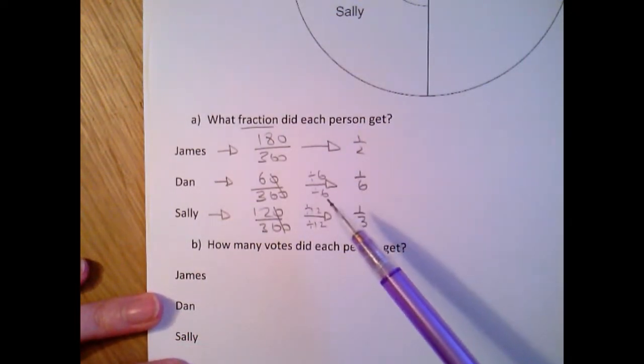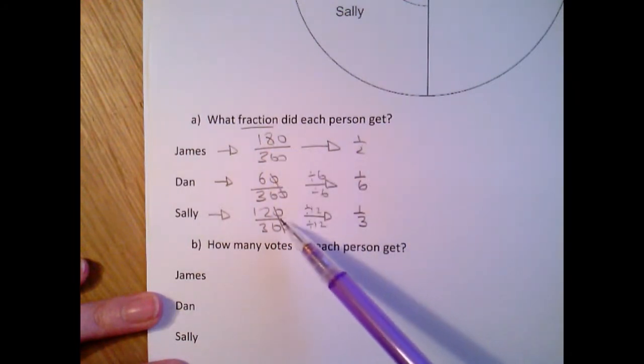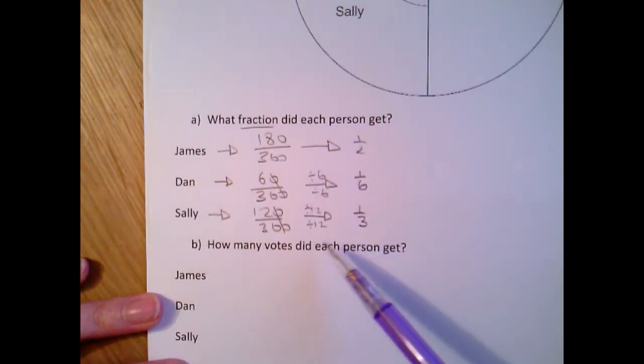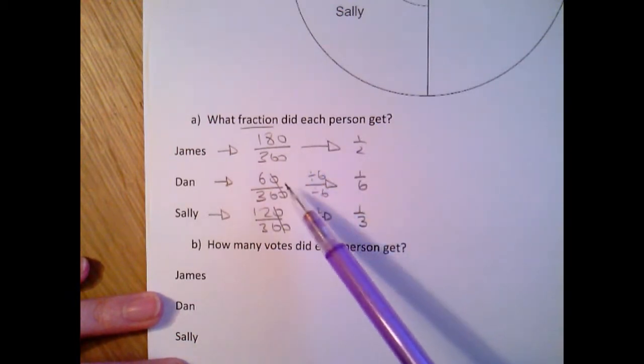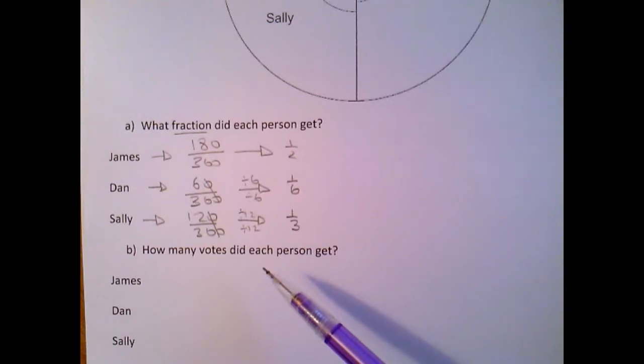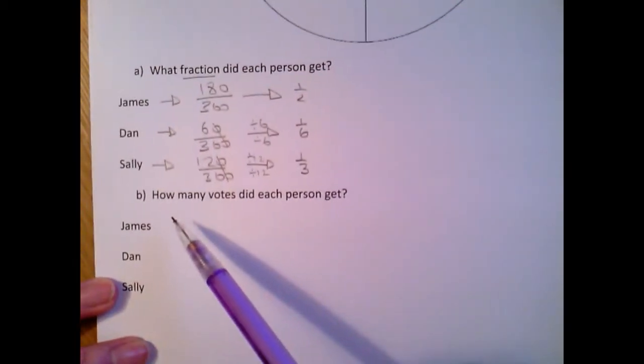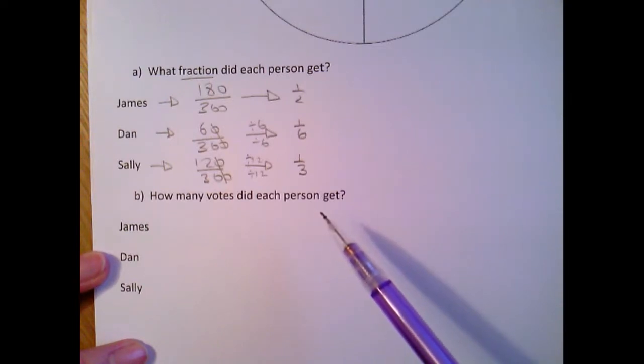But they would expect you to know that 180 degrees is a half, 60 degrees is a sixth, 120 degrees is a third, even really off the top of your head without having to do this simplifying. But if you don't know it off the top of your head, you are able to work it out by simplifying. Then using these fractions, they want you to work out how many votes each person got.